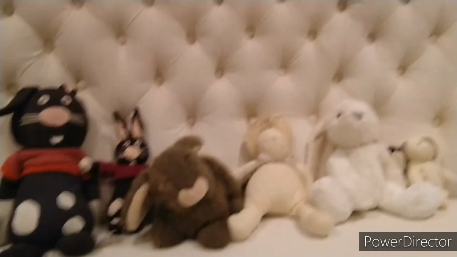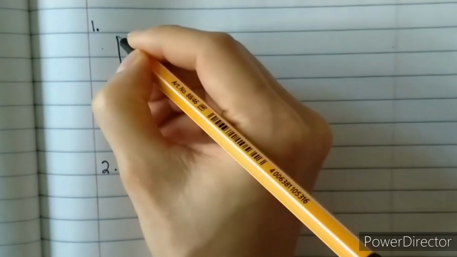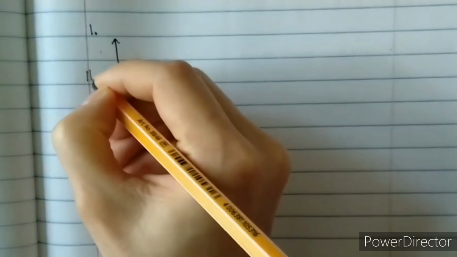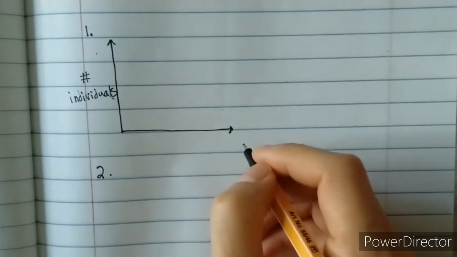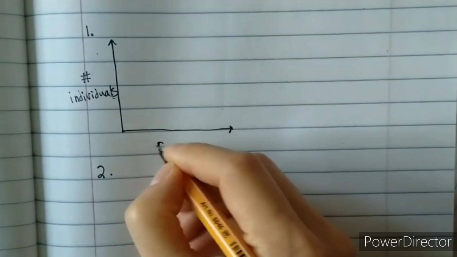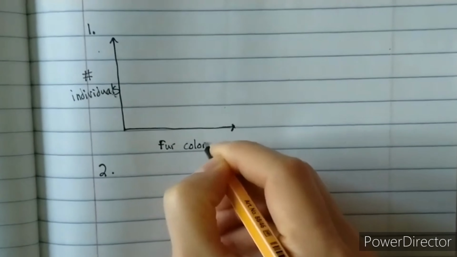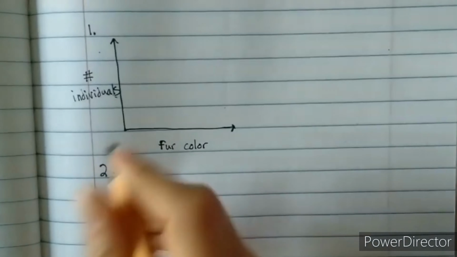In fact, we can make a graph that represents this, in which phenotype is my x-axis. So if I wanted to draw a graph of these bunnies over time, I would put in my y-axis and my x-axis. On the y-axis, I would call that the number of individuals, so the number of bunnies that I have. And then on the x-axis, I would talk about the phenotype differences. So in this case, it would be fur color. I may go fur color from extremely light to extremely dark. And then that would imply that the middle of my x-axis is the medium color fur.